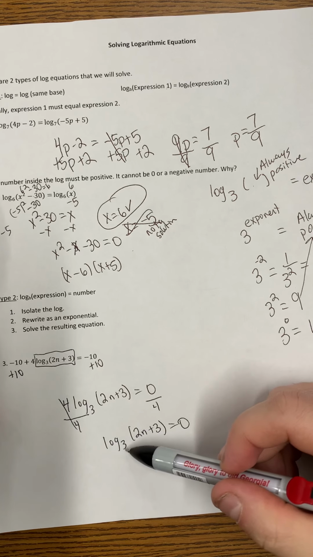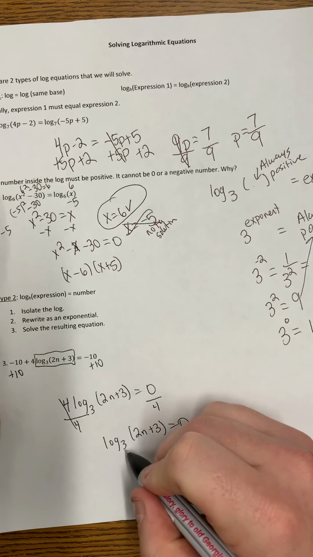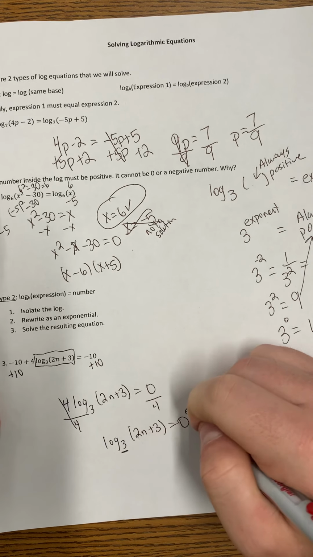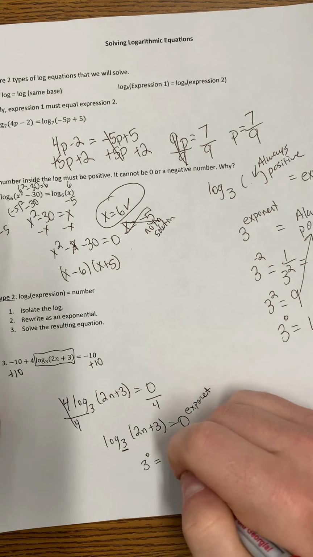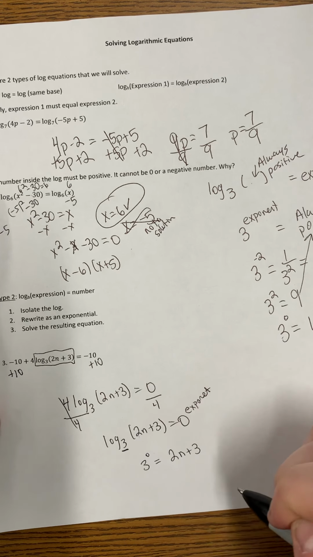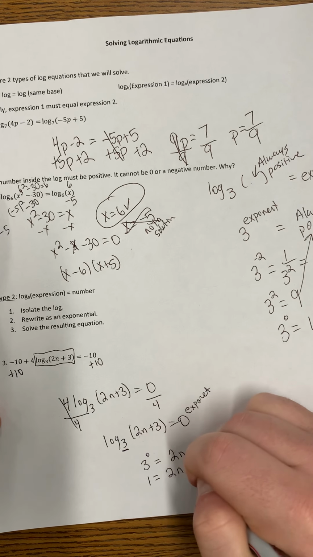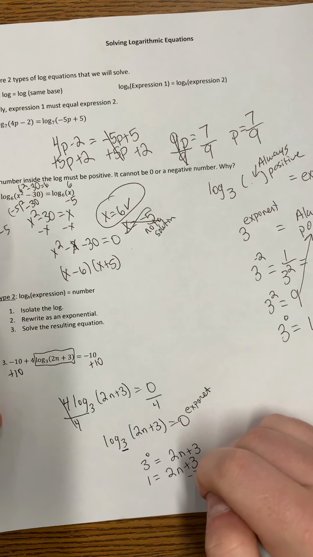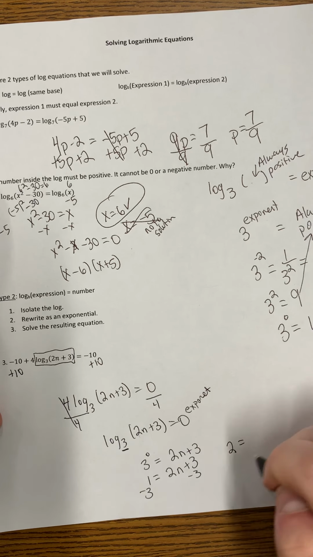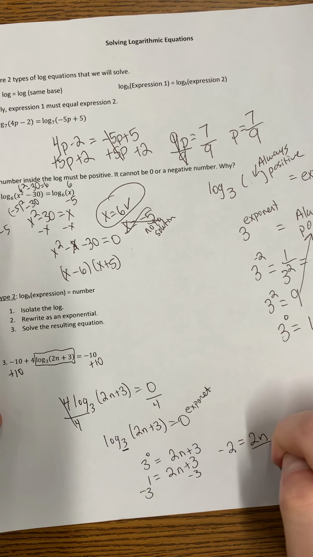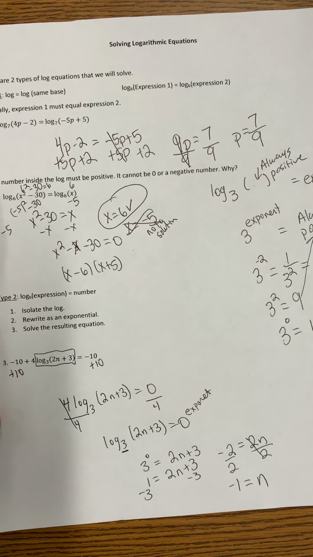Now we're going to rewrite this as an exponential because we can't solve for n because n's inside the log. But if we write this as an exponential, this is the base. This number over here is the exponent. So 3 to the 0 is equal to 2n plus 3. 3 to the 0 is 1, so 1 equals 2n plus 3. We can subtract 3 from both sides. 1 minus 3 is negative 2, so negative 2 is equal to 2n. And then we can divide both sides by 2, and we get negative 1 is equal to n.